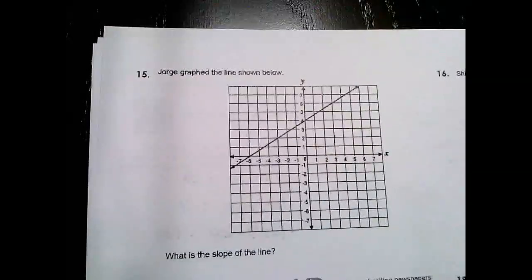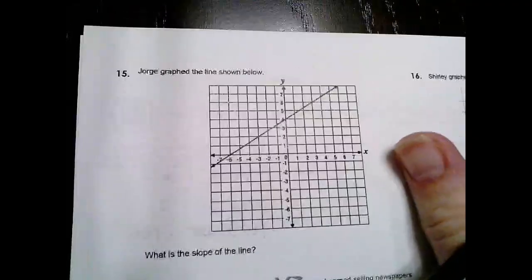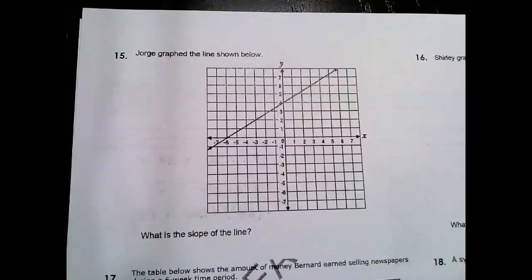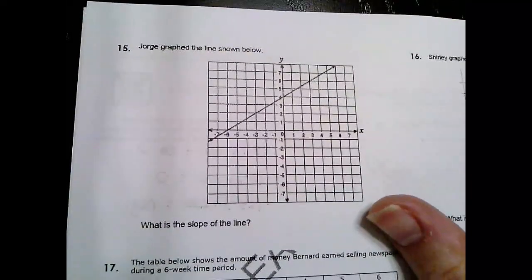All right, video number 2. We are still in no calculator. Calculator does not happen until question 18, so still not using a calculator, guys. All right, George graphed the line shown below. What's the slope of the line?